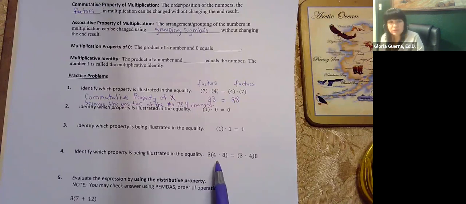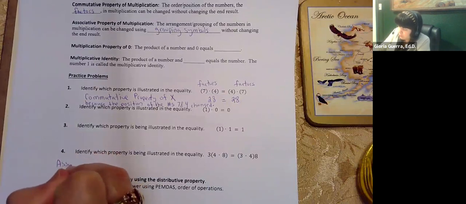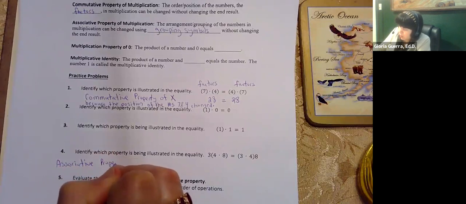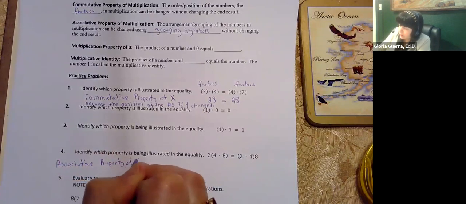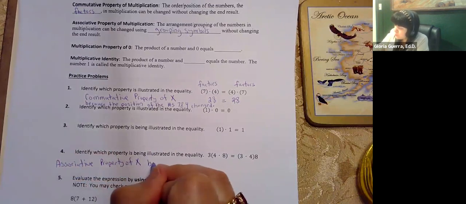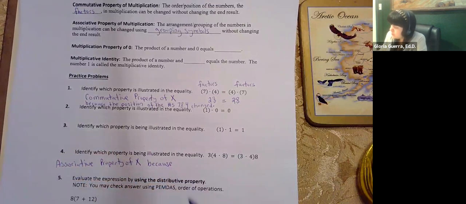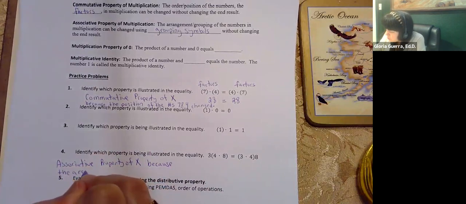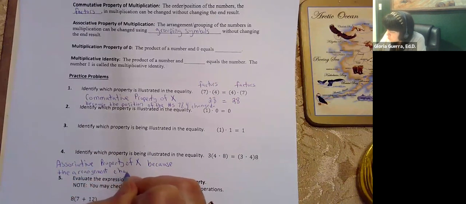That's why we're looking now at the associative property. Look at the parentheses. See how the parentheses are wrapped around the last 2 numbers, and then now they're wrapped around the first 2, the front 2 numbers. That is the associative property of multiplication, and I'm going to say because the arrangement changed.